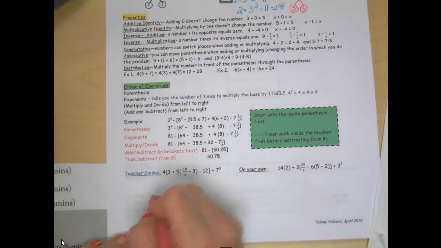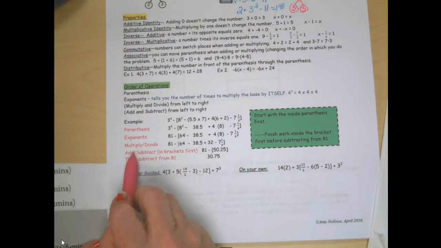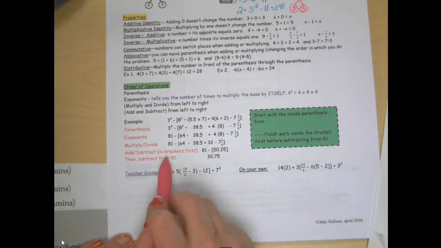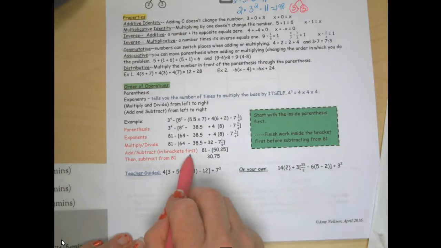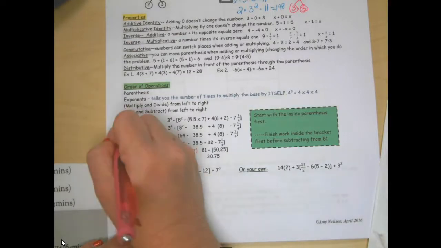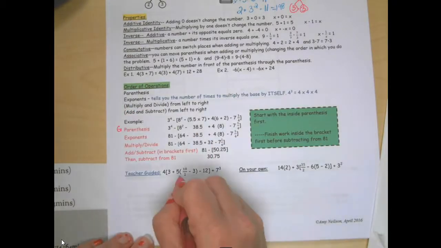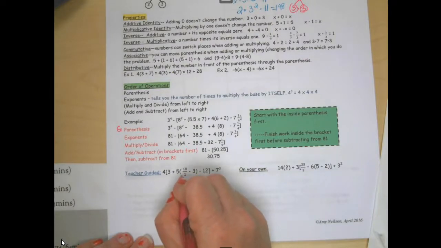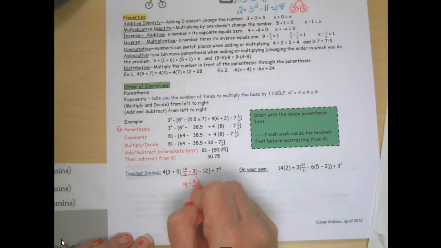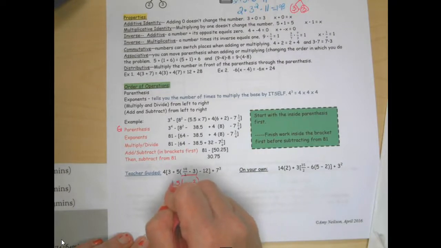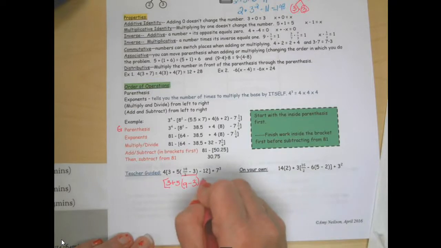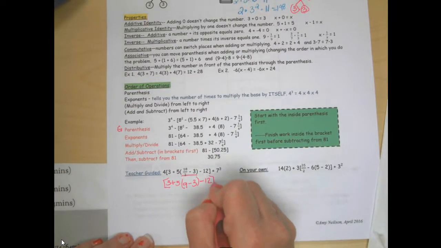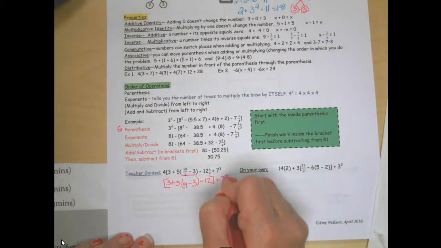So the order of operations: parentheses, exponents, multiply, divide, add, subtract. In the brackets first. So first we're going to do everything in groups. Do everything that's in the groups. So first we're going to do everything inside the brackets. And then inside the parentheses. So 18 divided by 2 is 9, minus 3, 5 plus 3, minus 12. Everything else comes directly down.